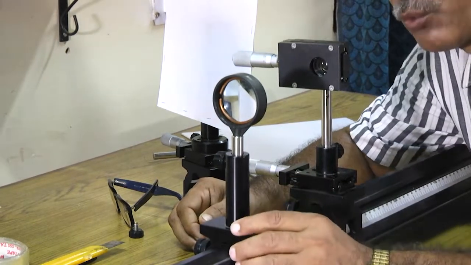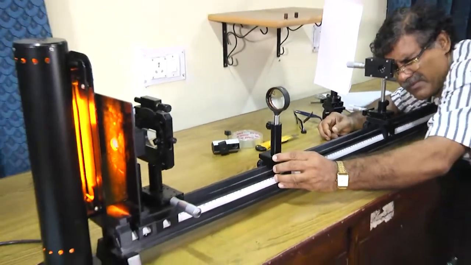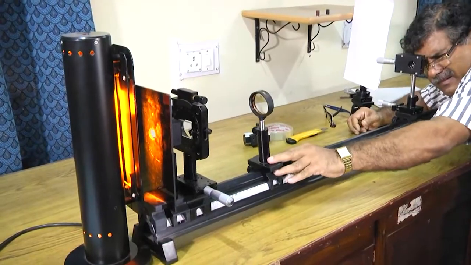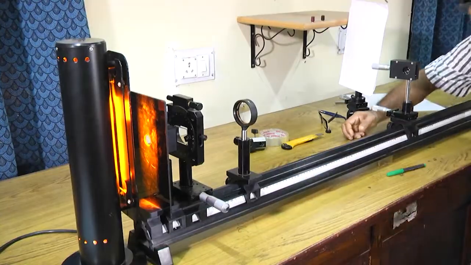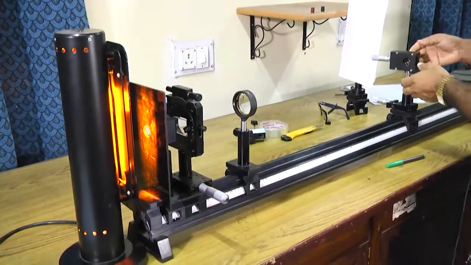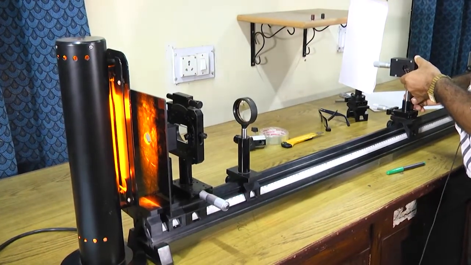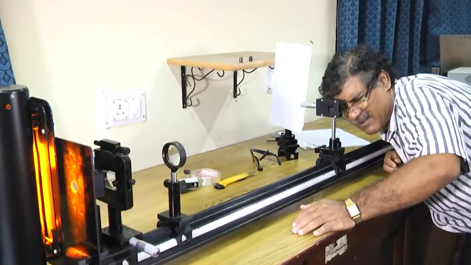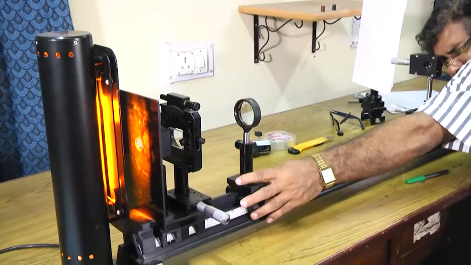The lens is there for two positions. I will see the image on the eyepiece; I have to adjust it this way. Through the eyepiece I have to get the image.